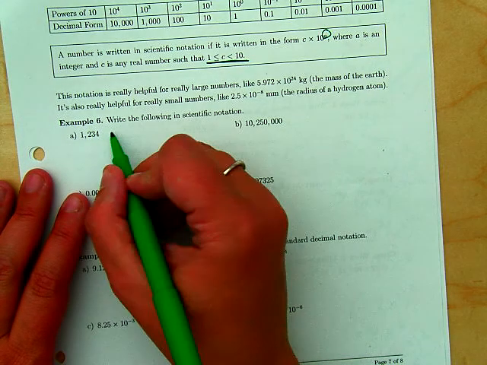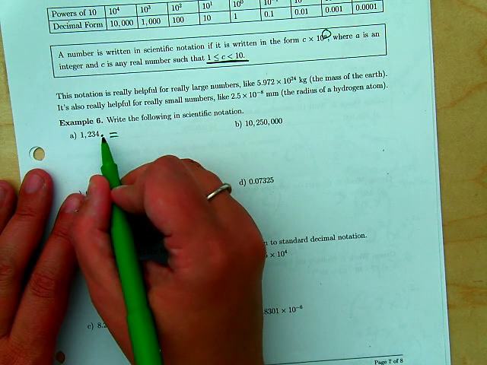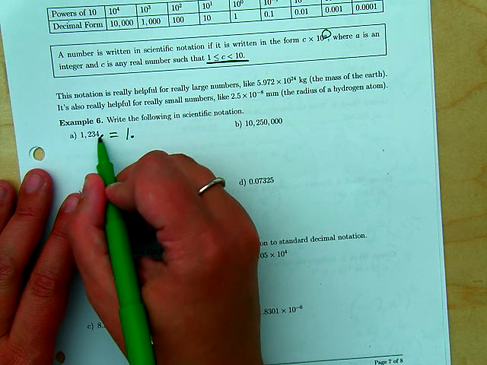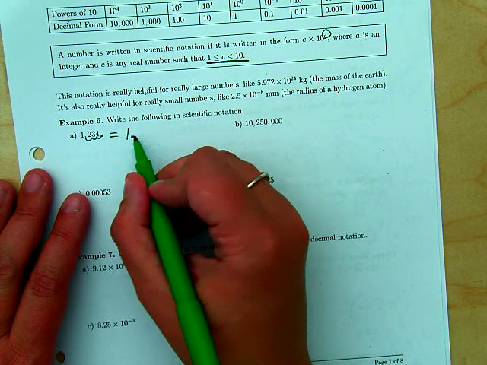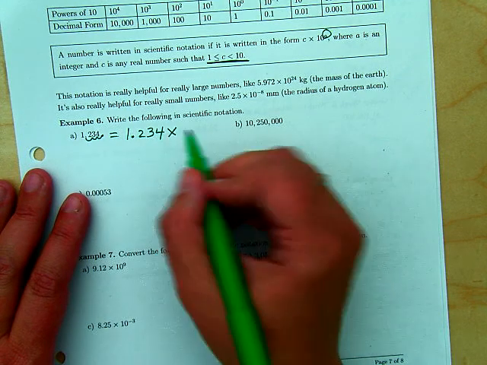If we write this in scientific notation, we're going to take the decimal, which exists after the 4, and we're going to move it so that I only have one digit, 1, 2, 3, one digit in front of the decimal place.